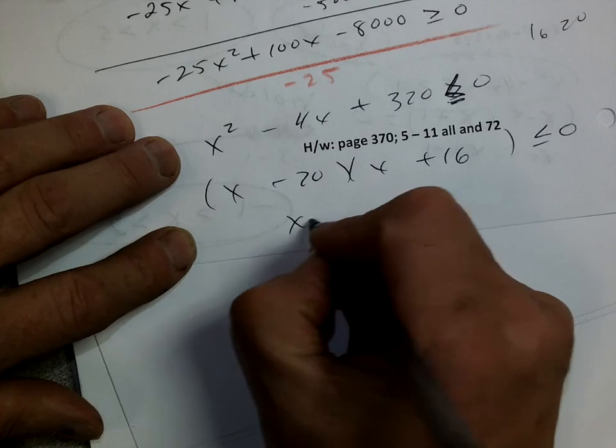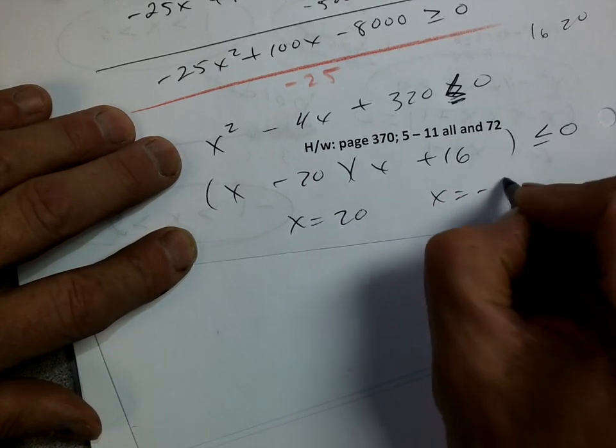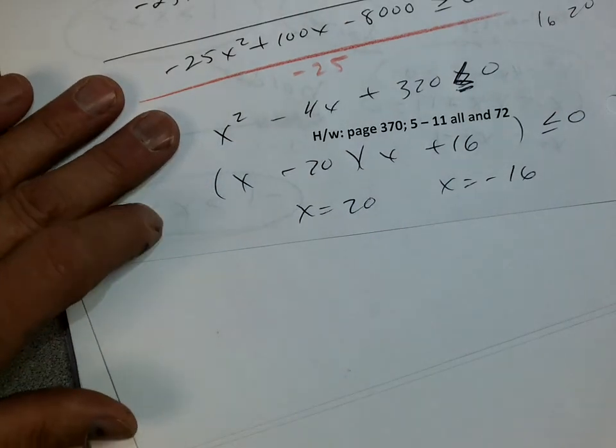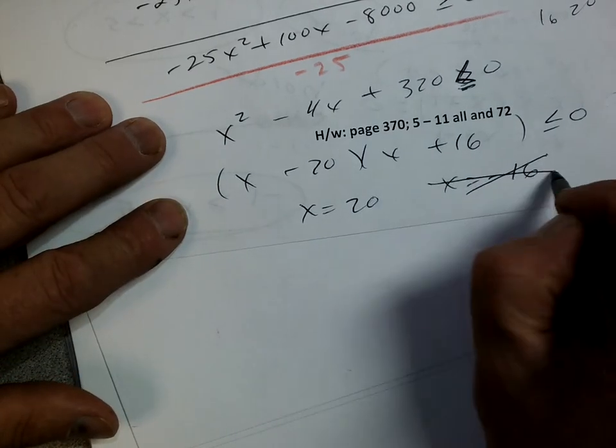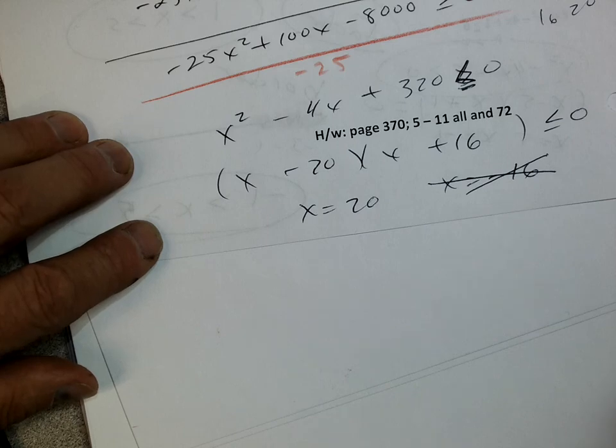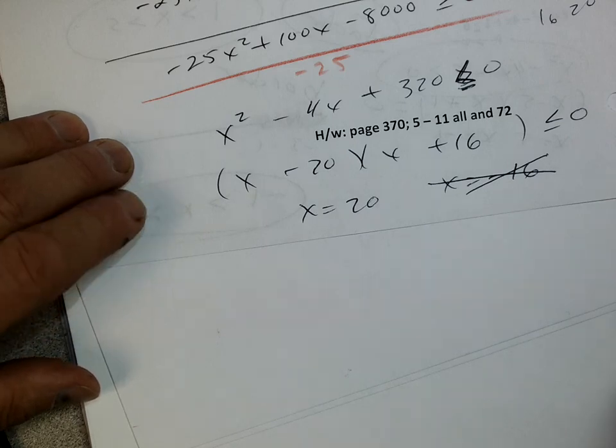We get x equals 20 or x equals negative 16, but I'm going to throw away the negative 16 because you can't have negative people. You okay with that? Because x represents how many tourists, so we get rid of the negative. Wouldn't we all like to get rid of the negative tourists? I'd rather get negative tourists than get rid of them.